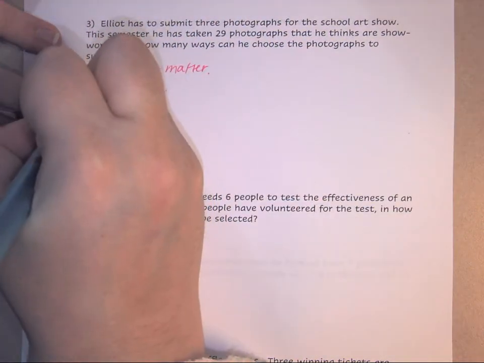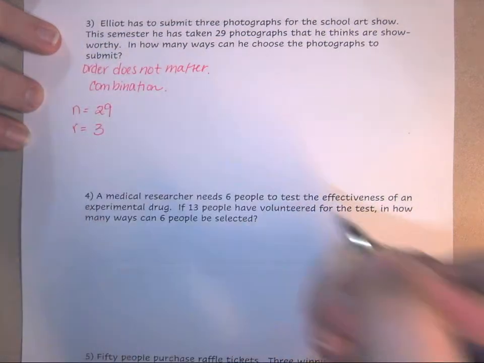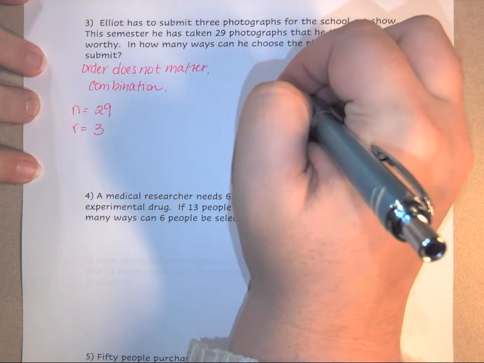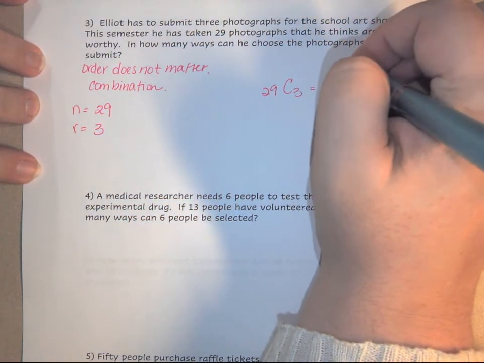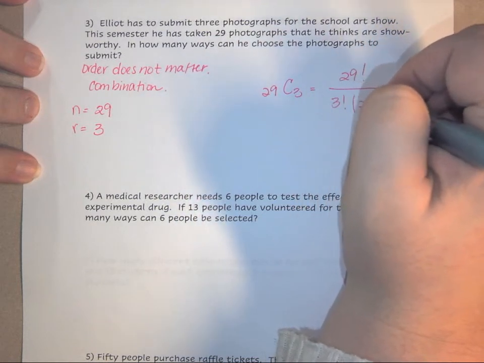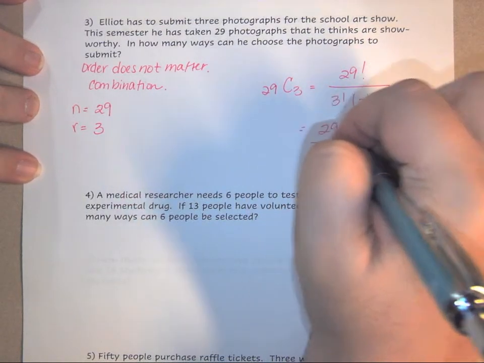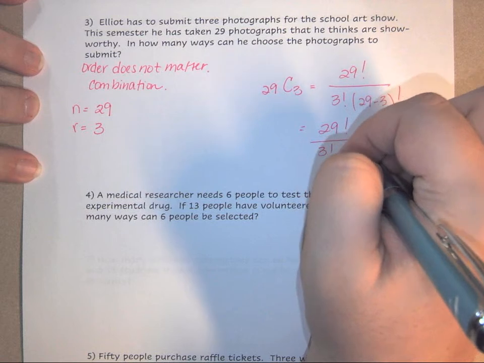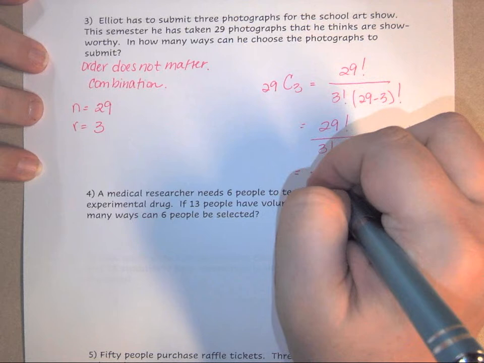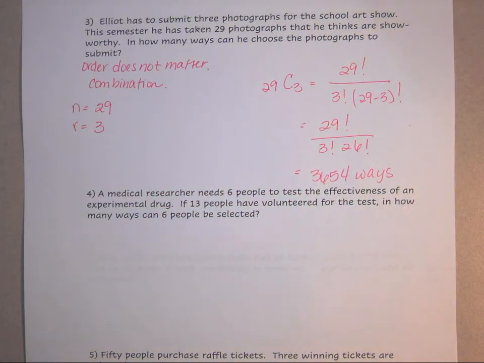And that being said, my n is going to be the 29 photos that I have, with my r being the 3 I have to choose. So in this case, I'm going to have 29 choose 3, which is 29 factorial over 3 factorial times 29 minus 3 factorial. This is the same as 29 factorial over 3 factorial 26 factorial, which comes out to 3,654 ways to choose your photographs.